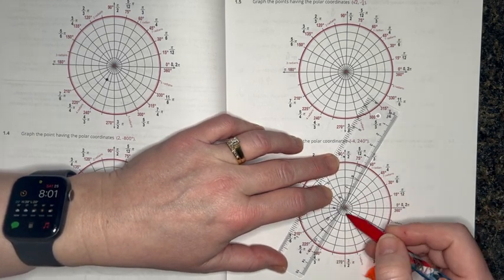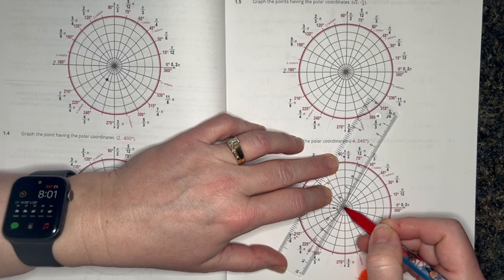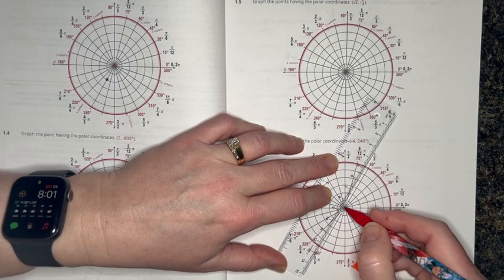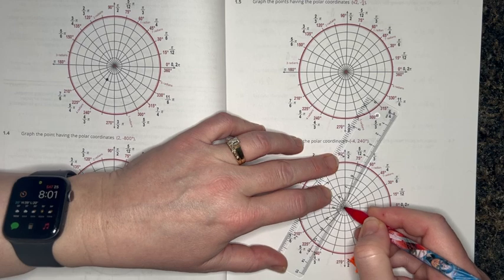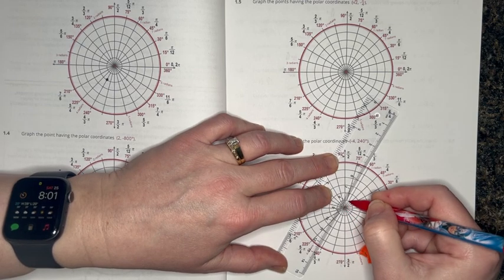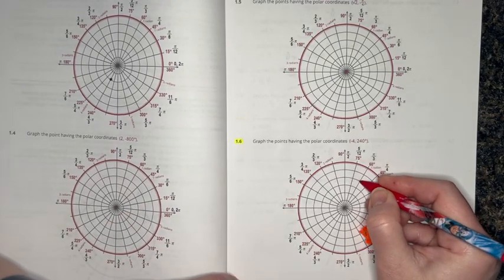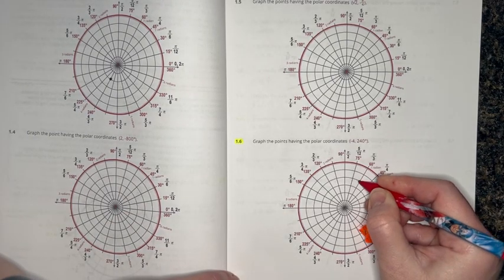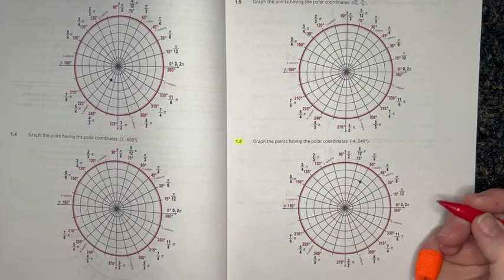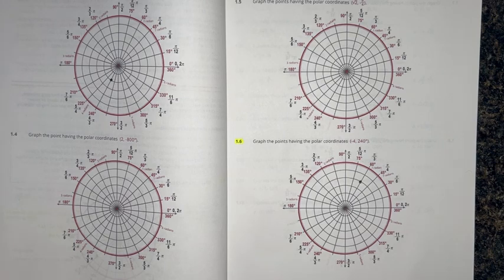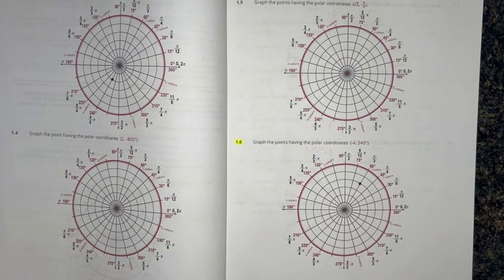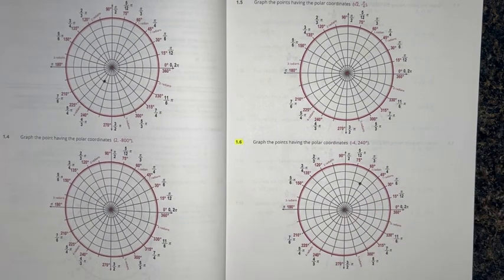A little ruler here. Now, I'd be at the pole and I'd be going 4 points towards the 240, right? But since it's negative, I'm going to go 4 points in the opposite direction. So 1, 2, 3, 4. And my point is going to be here. Okay? So that's how we do a negative. Let's turn the page because there are some conversion problems I want to do together.